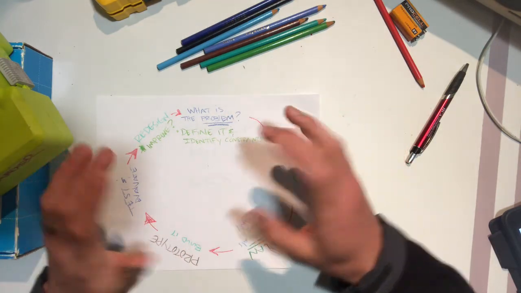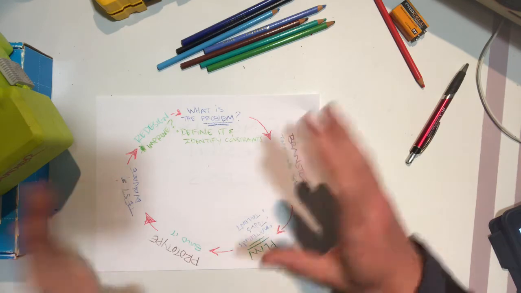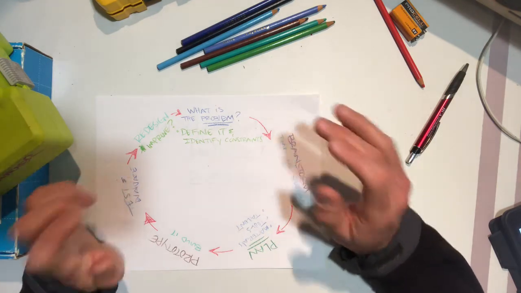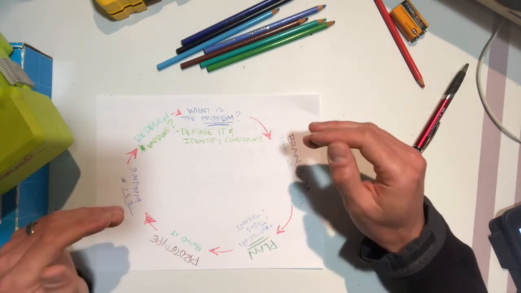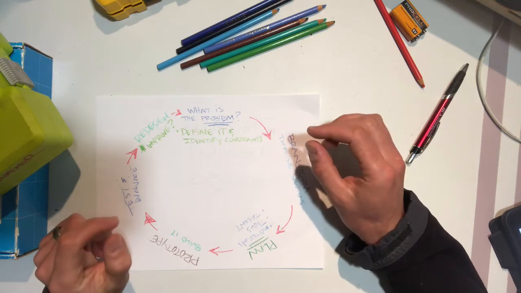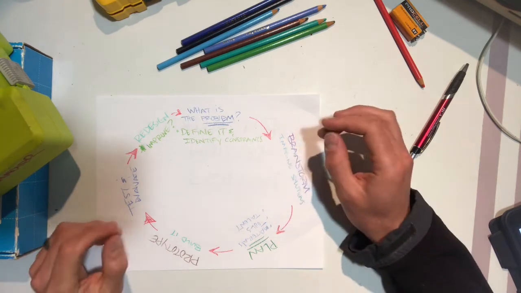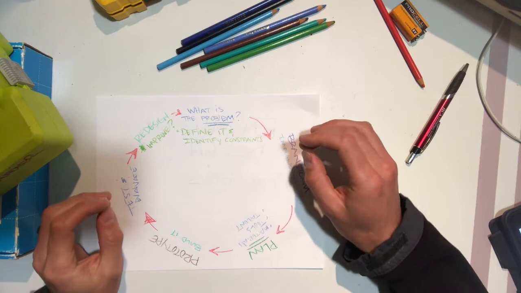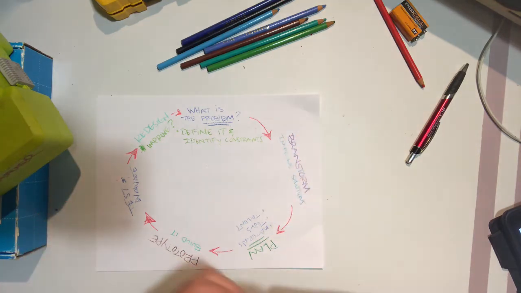So anytime you have a design challenge, or are following the engineering design process, the first thing that you're going to do is really try to figure out what the actual problem is. You're going to ask a lot of questions, and you're going to really want to define that problem the best that you possibly can. And this is not as easy as it sounds.